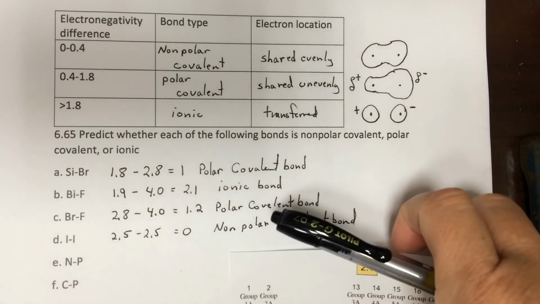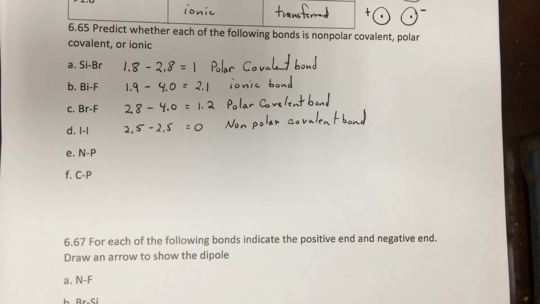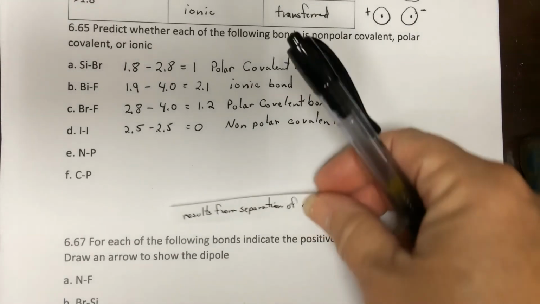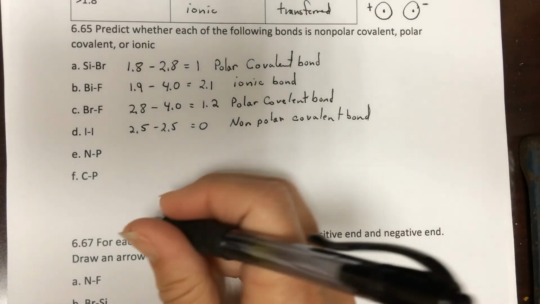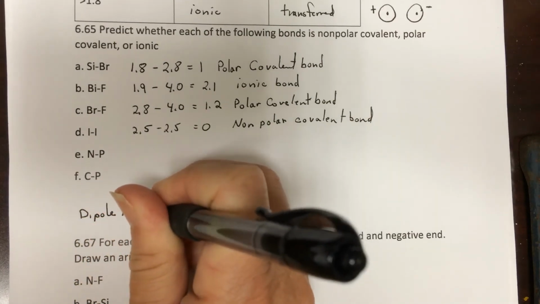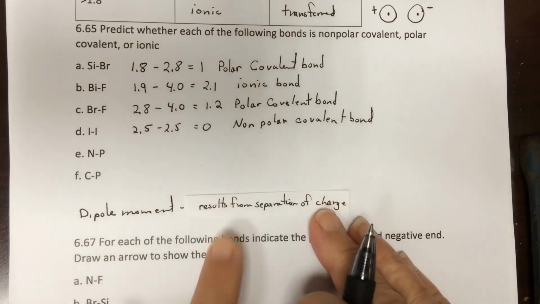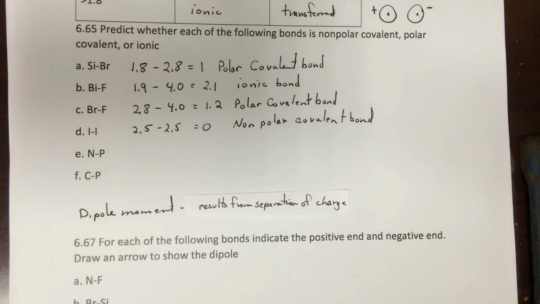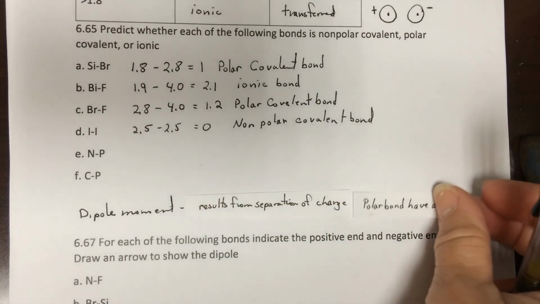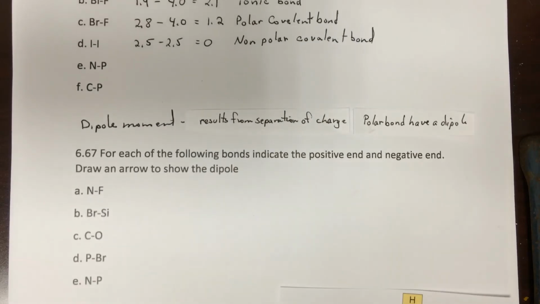Now, sometimes it's useful to know actually where the negative and positive charges are. So a dipole moment results from a separation of charge, and all our polar bonds are going to have dipoles. So let's see how we would write these dipoles on our diagrams.